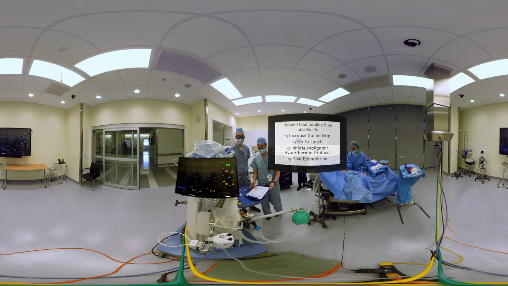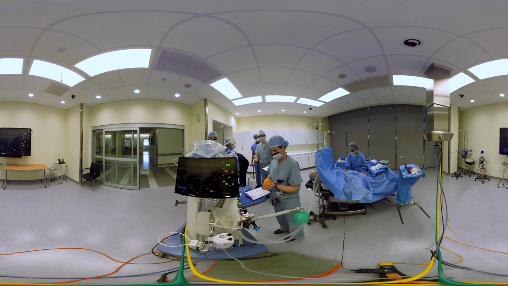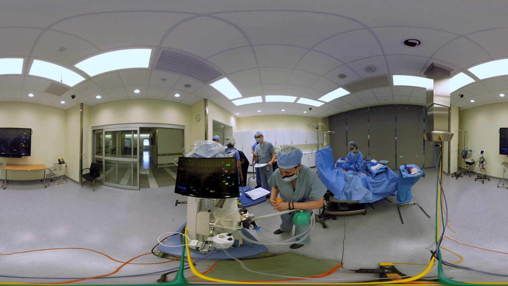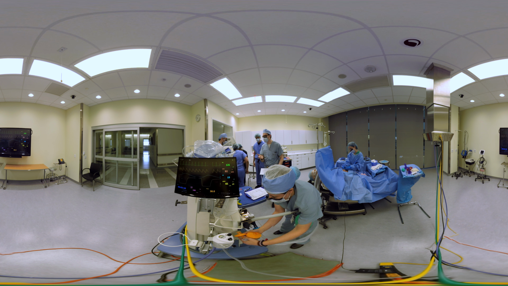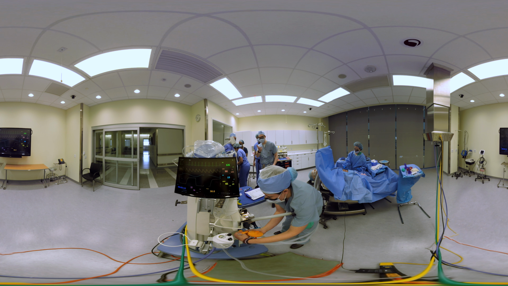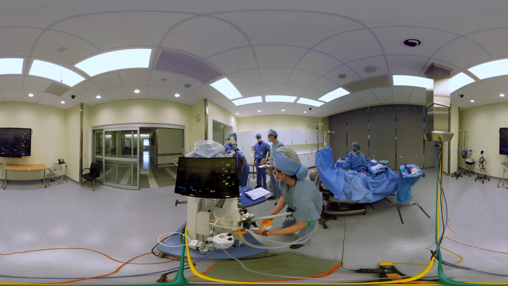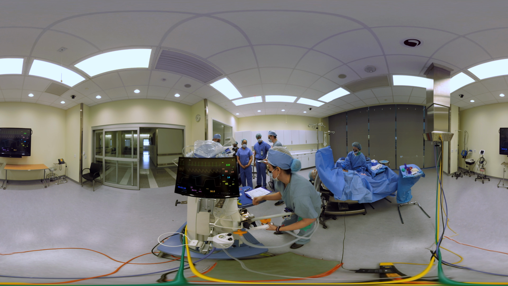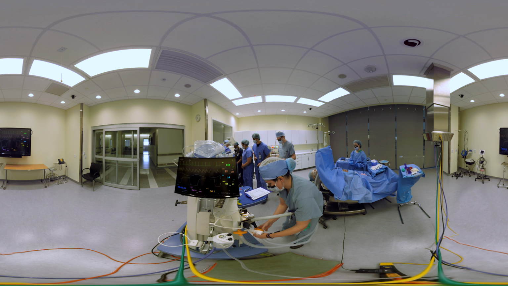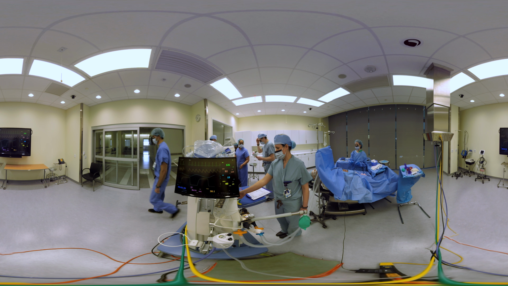This end tidal reading is an indication to... That's the correct choice. Now let's see how your choice directs the situation. An immersive situational decision tree offers a risk-free opportunity to explore consequences of decisions. If the clinician chose to increase saline, you would be watching a different outcome right now, which would show the person in the headset the importance of malignant hyperthermia signs.